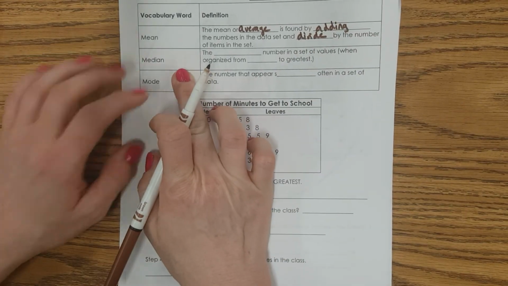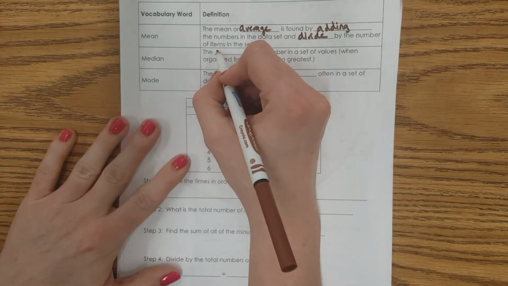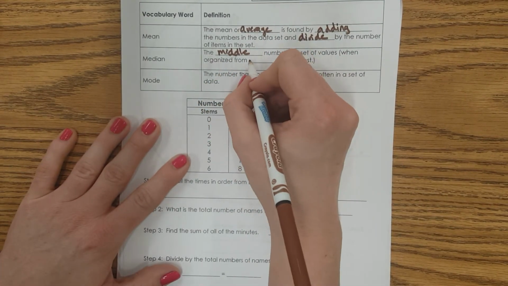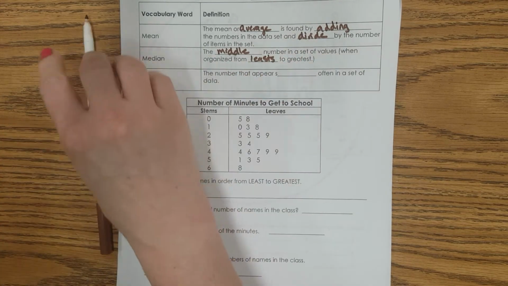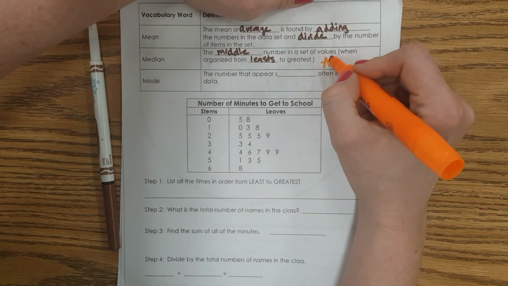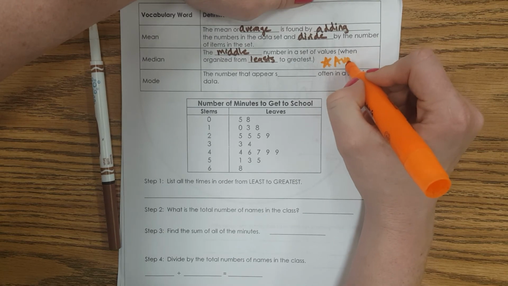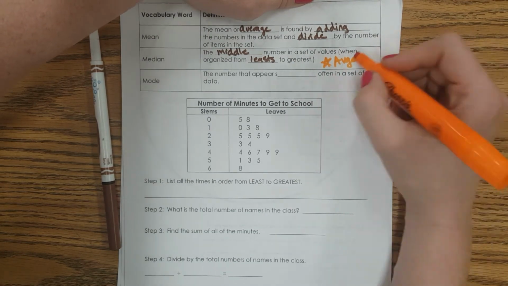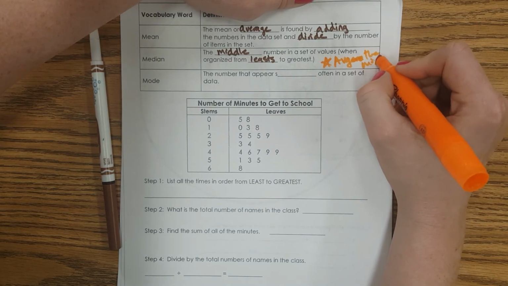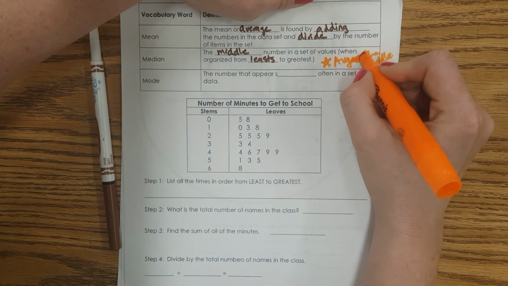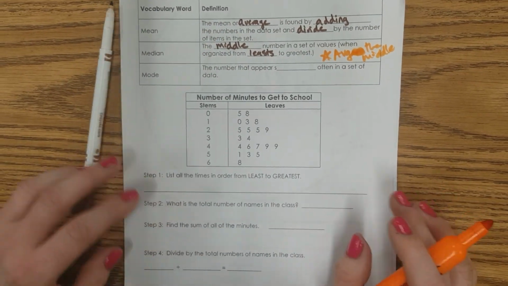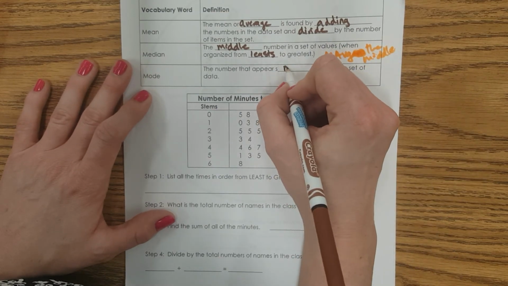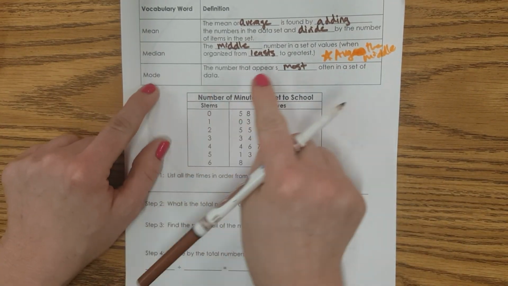The median is the middle number, and it's when you have to put them in order from least to greatest. And a little note here, if there's 2 numbers in the middle, you average the middle 2. So if there's no actual middle number, you're going to find the average of the 2 middle numbers. And then the mode is the data that appears most often. So a lot of people just remember mode is most.